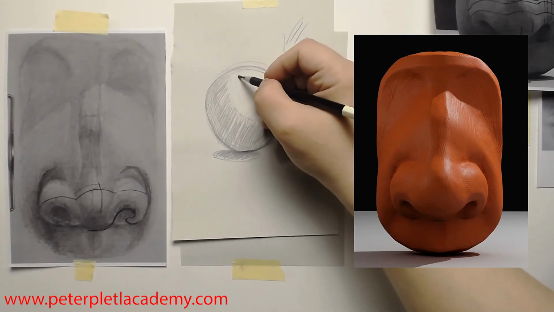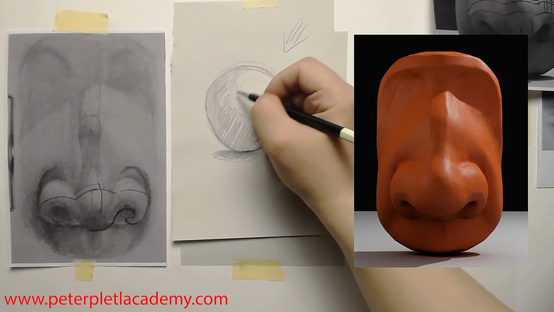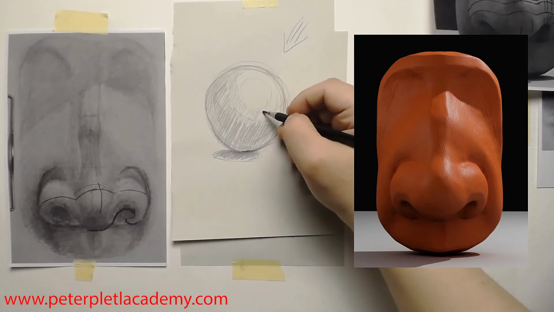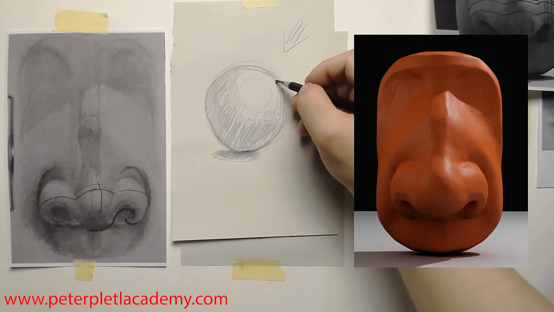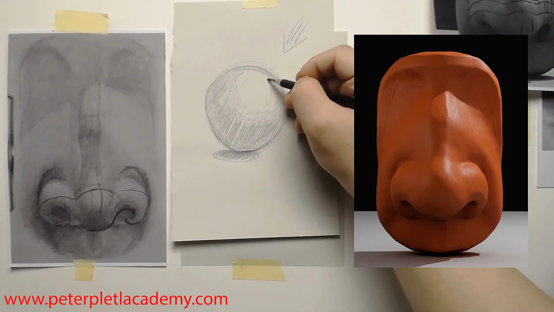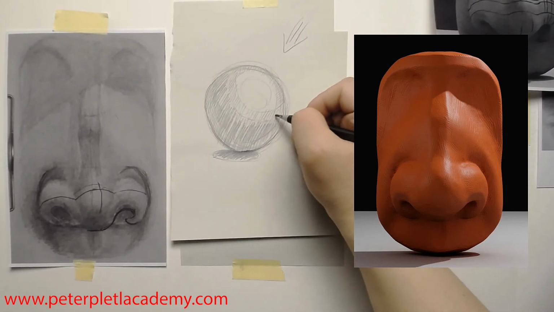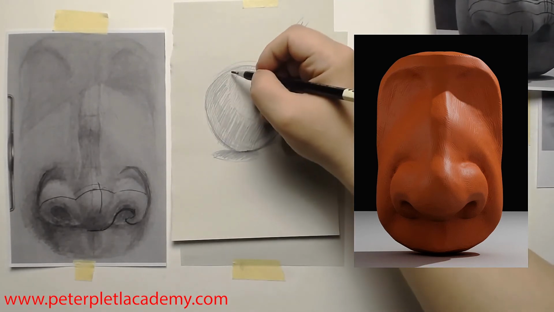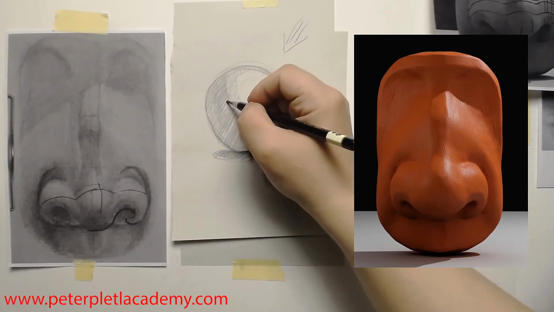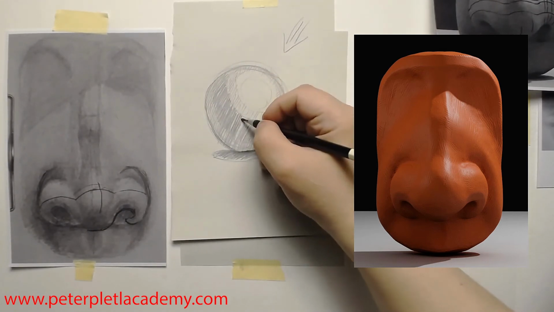And from here we have the middle tone, which is a little bit less dark than our shadow, right? And it goes a little bit around the light, right? And this is the shadow. If I draw pretty harsh, right? This is the shadow part.